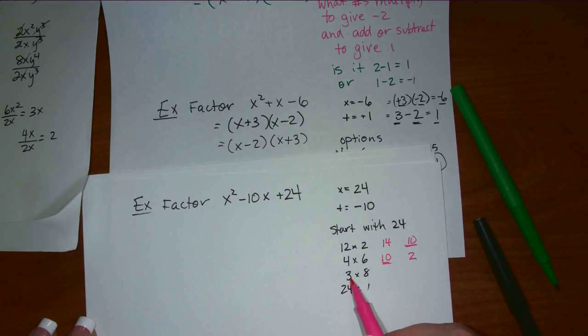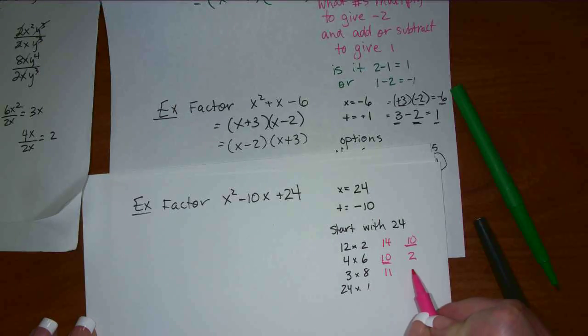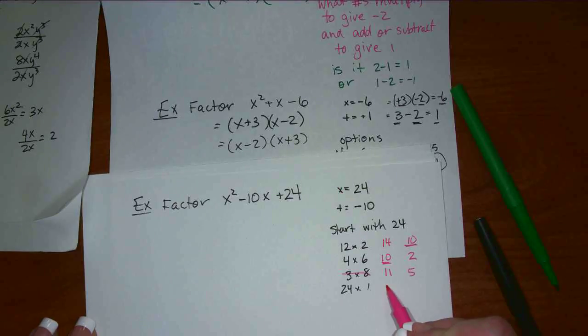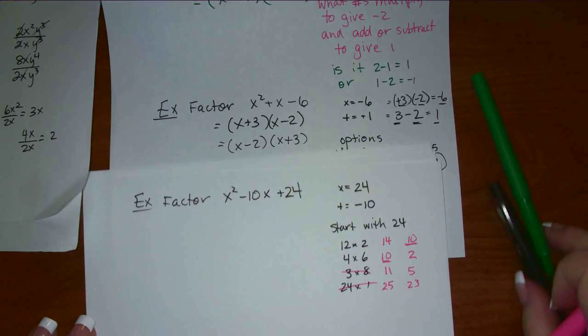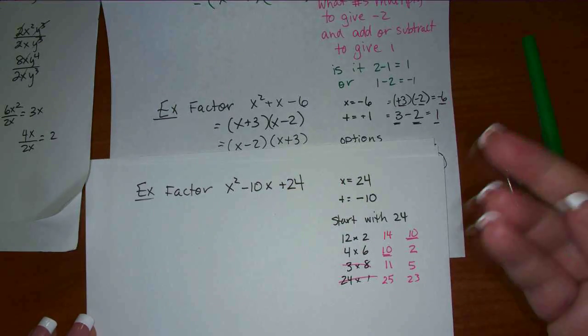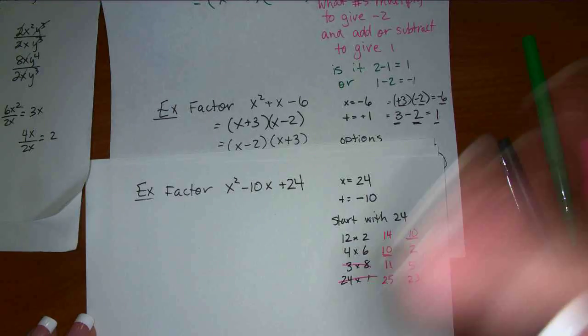What about these two? If we add them, 11. That's not going to work. And subtract them, 5. So that one's out for sure because we need a 10. And this one, add them, 25. So no. And subtract them, 23. So that one's out. Okay. So there is two options. Now we have to try them to get the right sign with the multiply and see which one works.